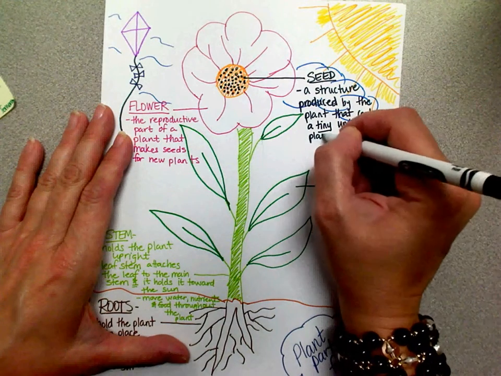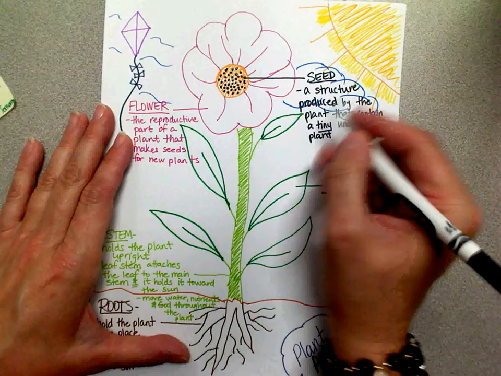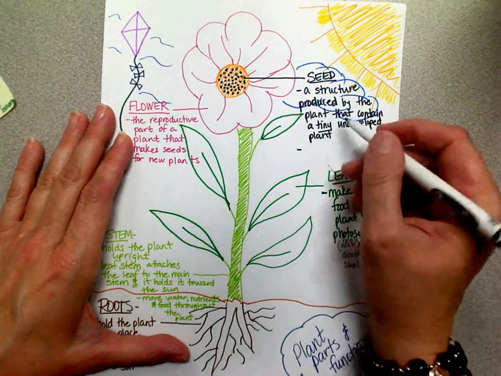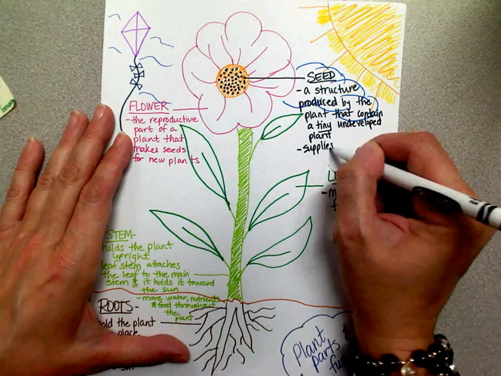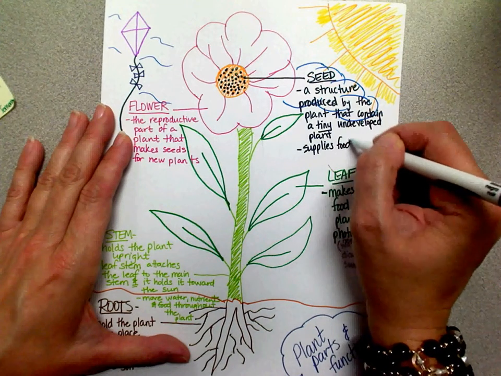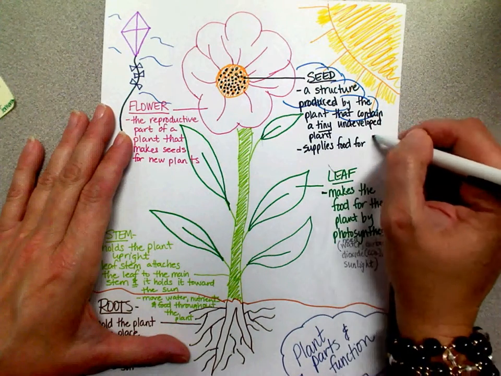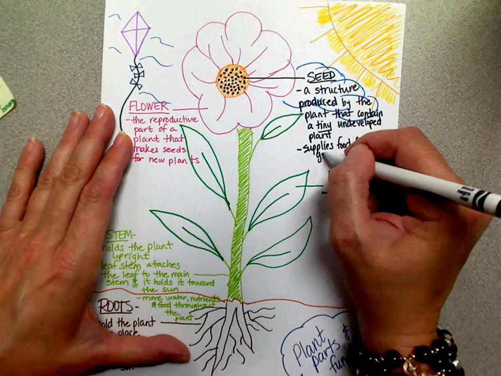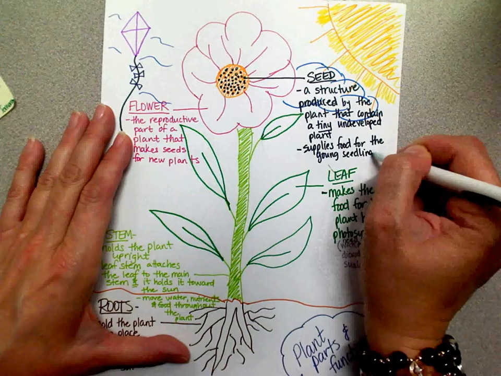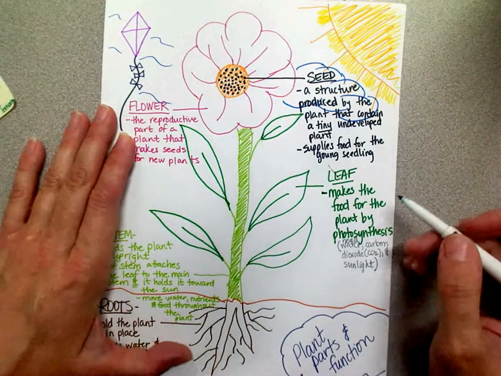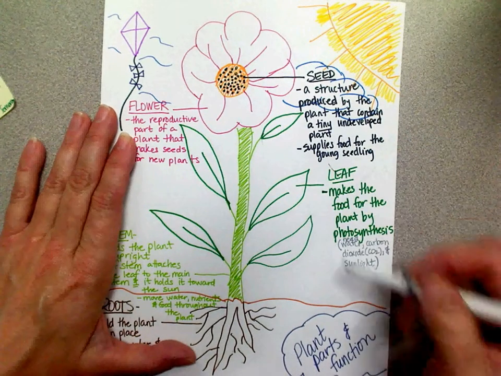Okay? And not only that, but what the seed also does, it supplies food for the young seedling. Okay? Till it can start producing food on its own using photosynthesis. Okay? That's what that seed does.